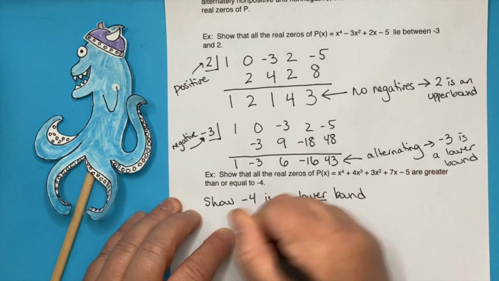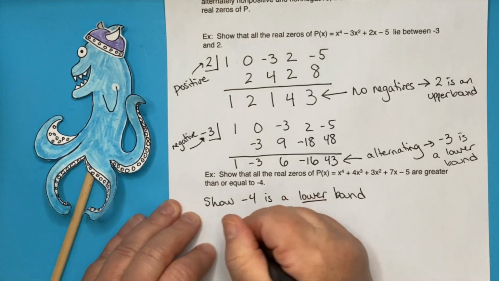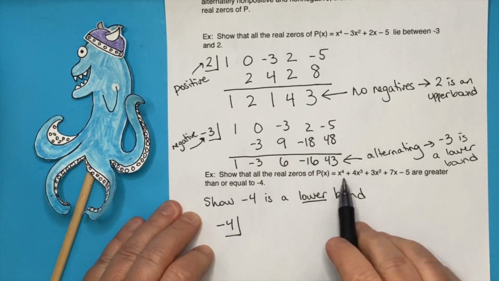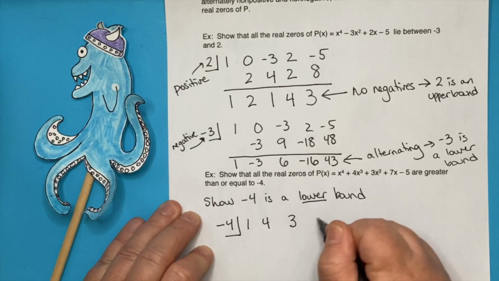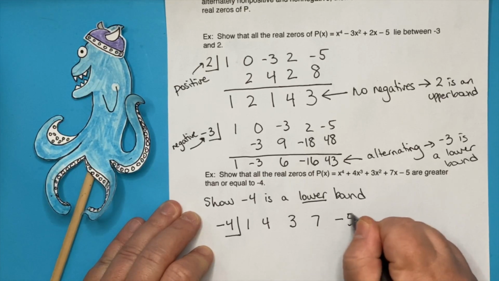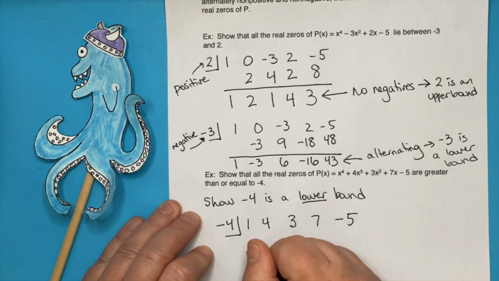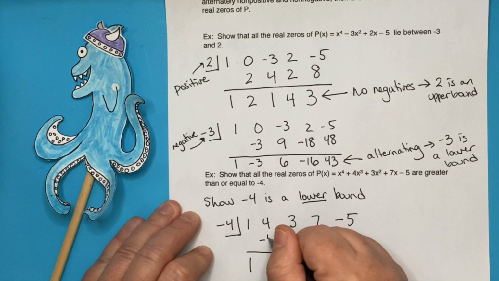If we want everything to be greater than that, we want to find a lower bound. Okay, so we use synthetic division. -4 goes in. What are my coefficients? I've got 1, 4, 3, 7, -5. Do I have all of them? 0, 1, 2, 3, 4. Yes.